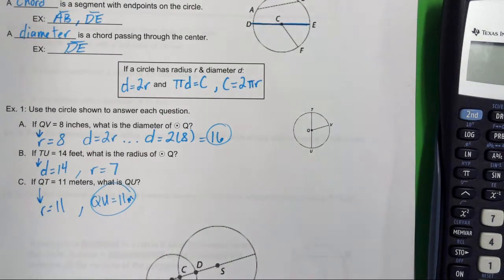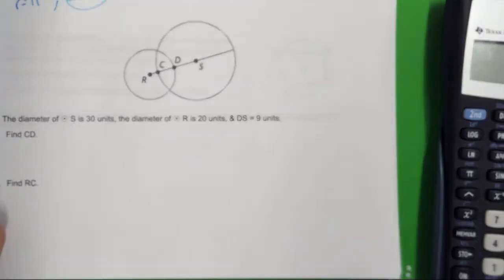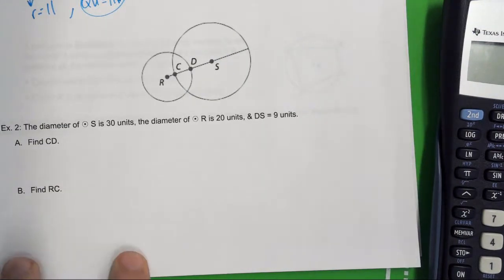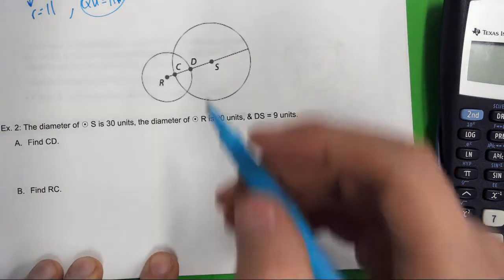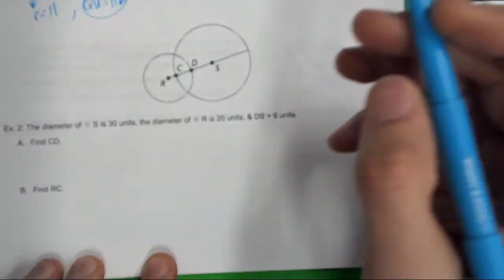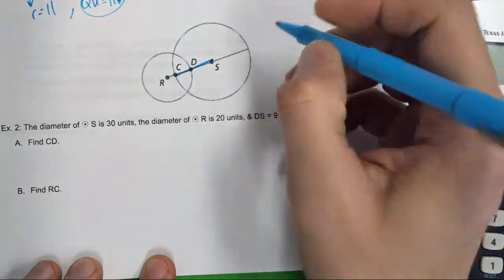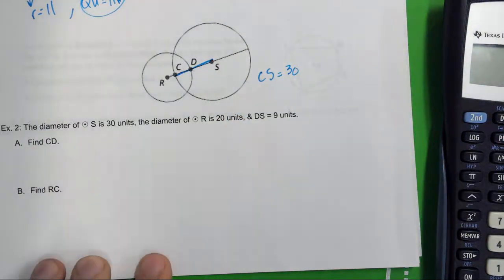All right. Here we go. Example 2. The diameter of circle S is 30. That is from S to C. I'm going to highlight that real fast and just say CS equals 30.